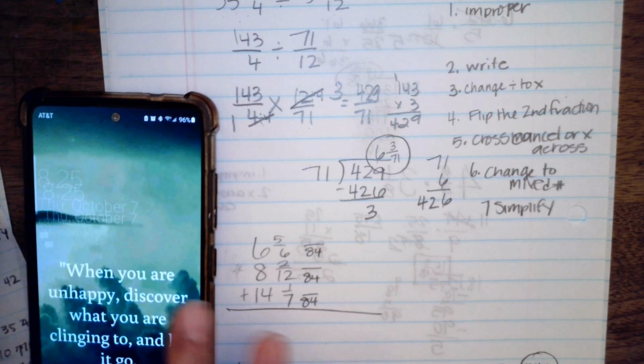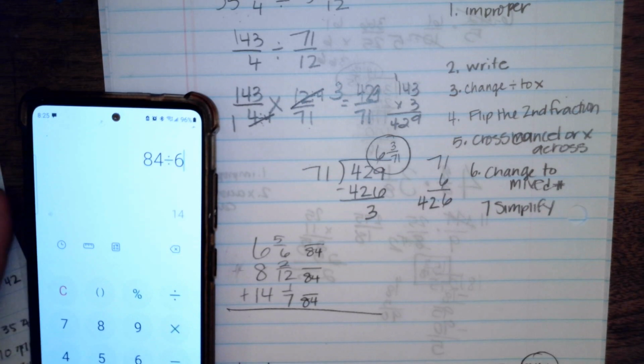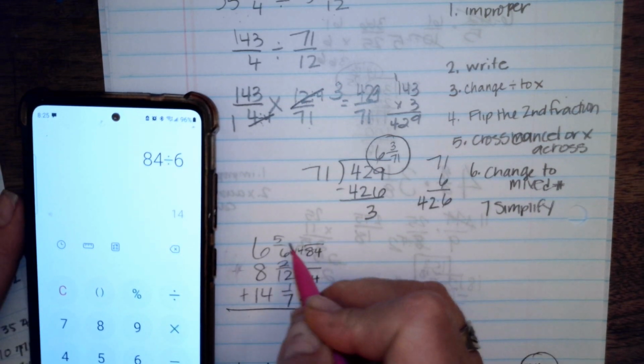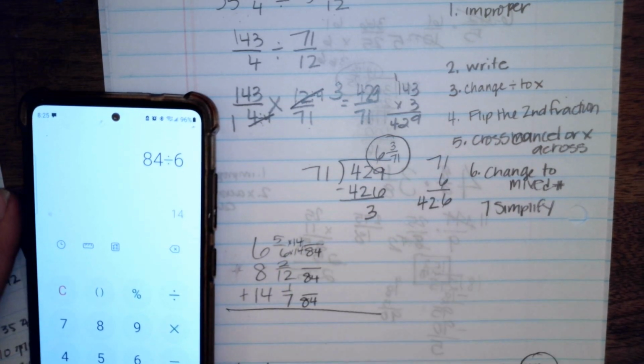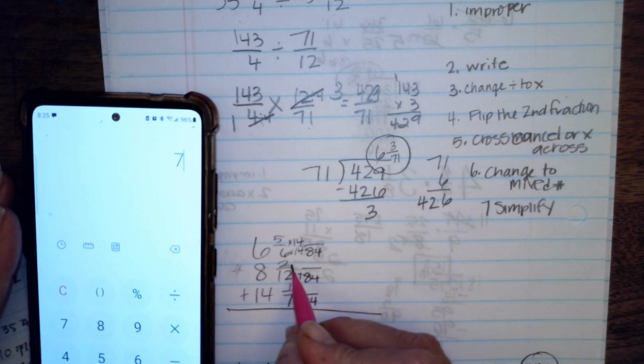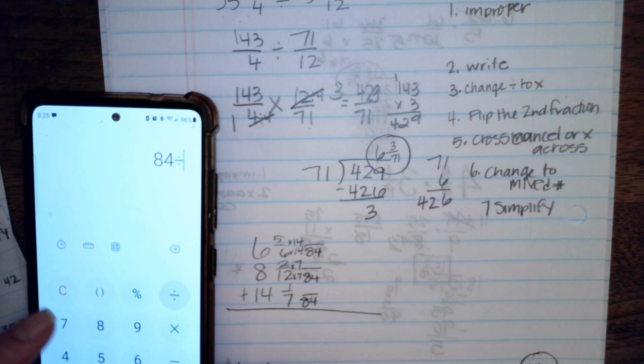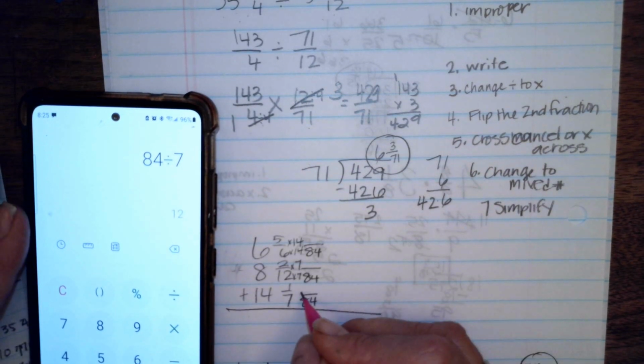How many times does 6 go into 84? 14. So I multiply this by 14 and I multiply this by 14. Then same thing for this. And then this one, 84 divided by 7 is 12. So I multiply this by 12.